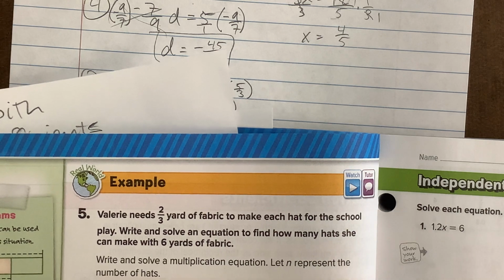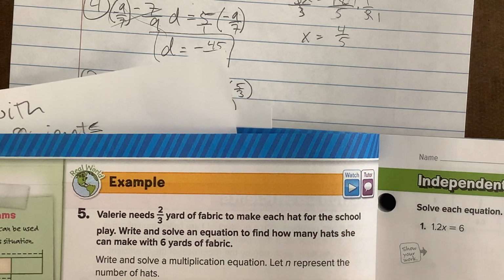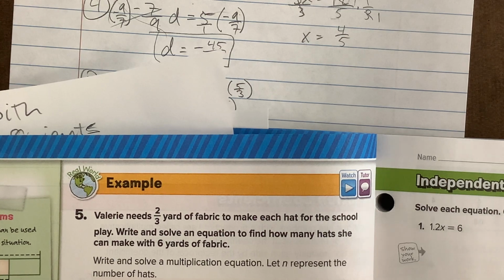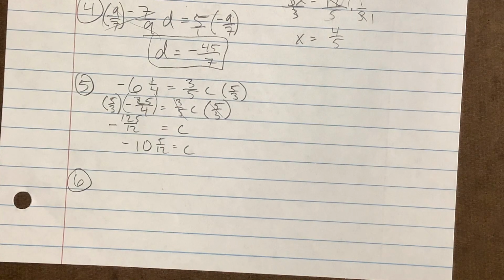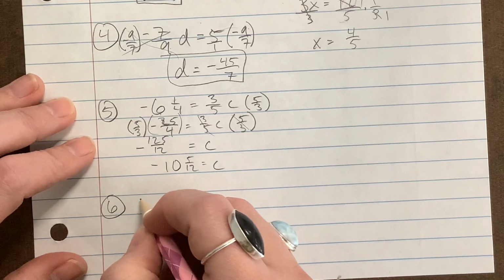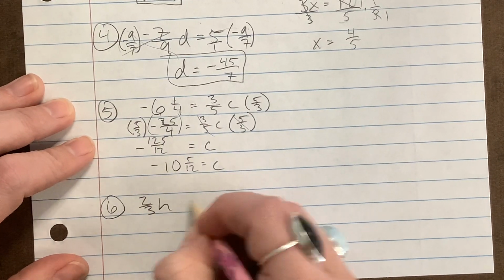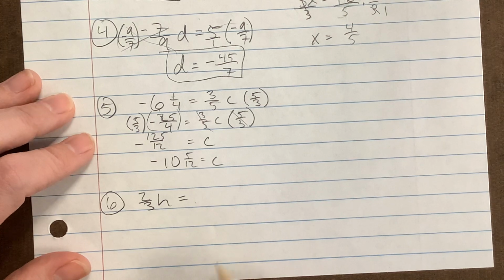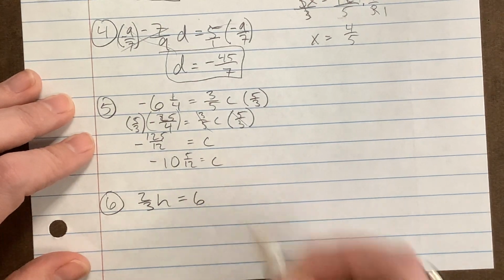Okay, so I'm going to call the hat h. She needs 2/3 of a yard of fabric to make each hat. So 2/3 times h. And I want to know how many I can make with 6 yards of fabric.